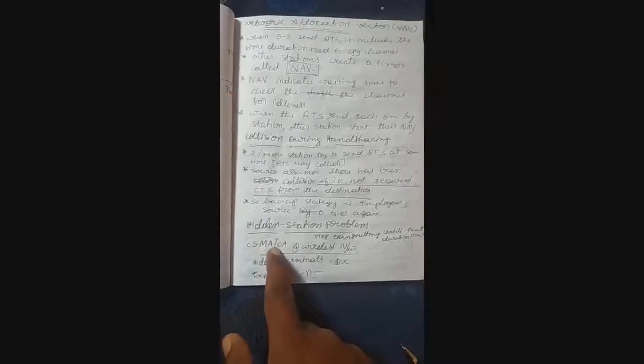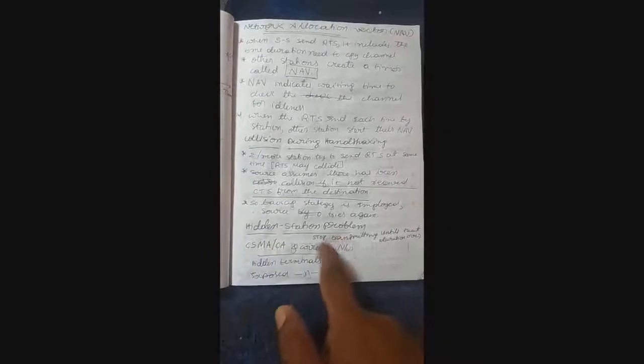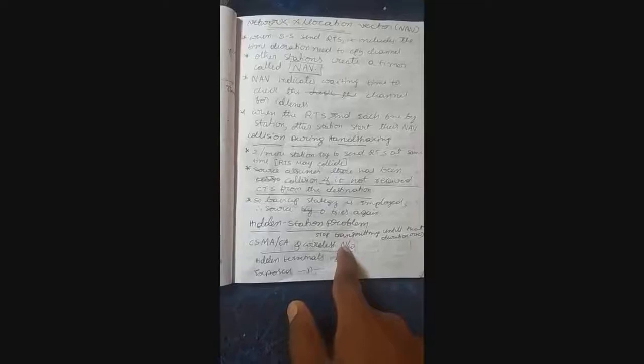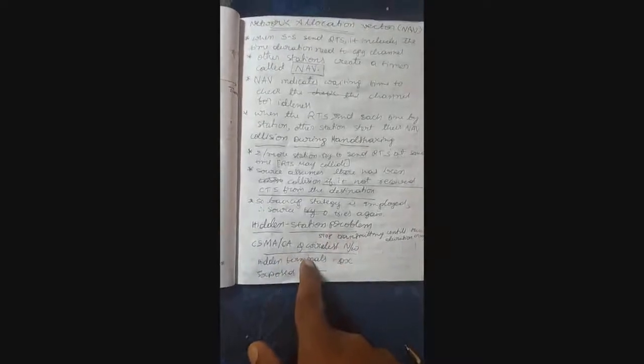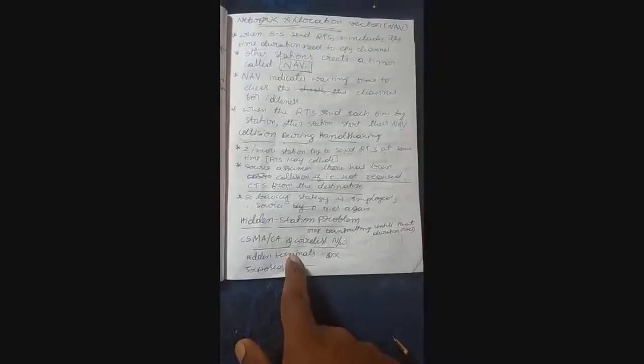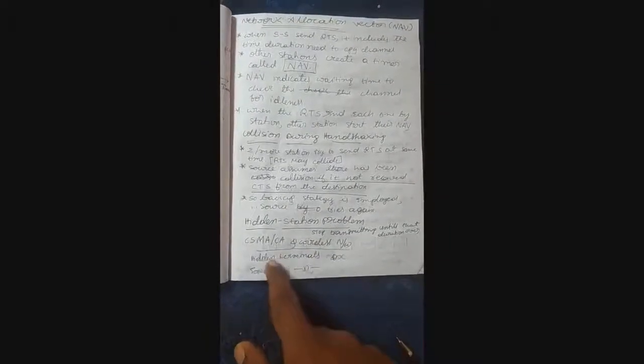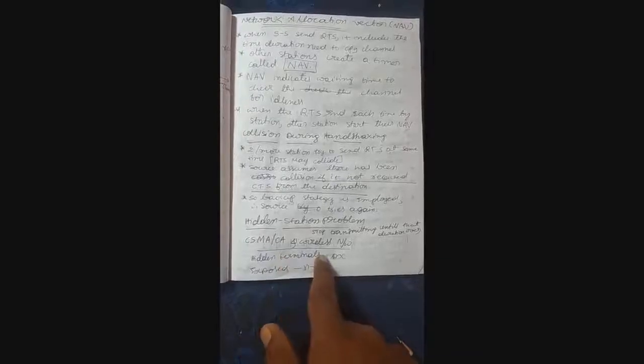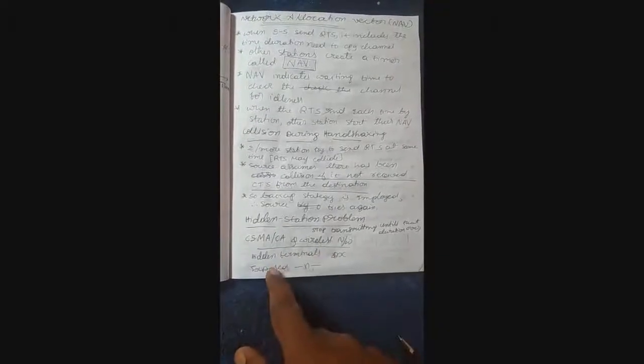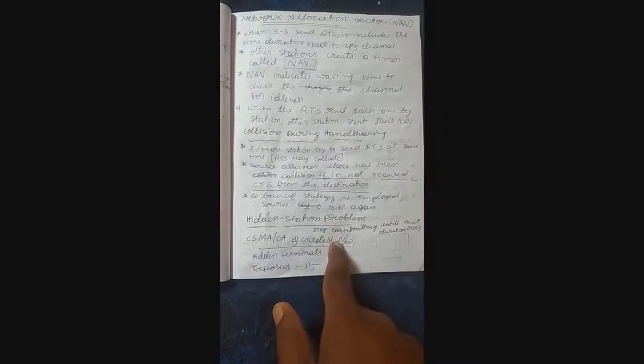Last concept is CSMA/CA and wireless networks. Here we designed the protocol called CSMA/CA for wireless networks only, but it is not specifically designed for detection of issues like hidden terminals and exposed terminals.